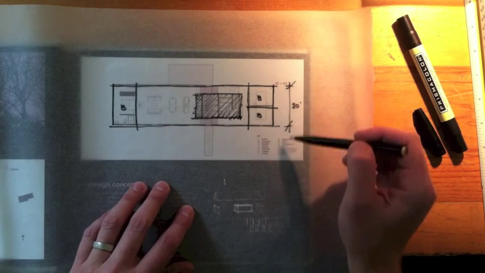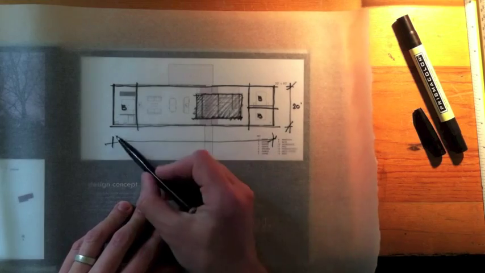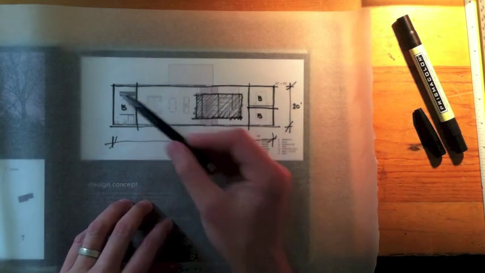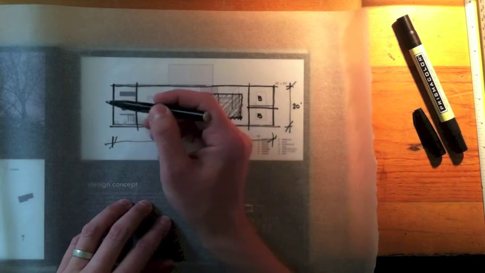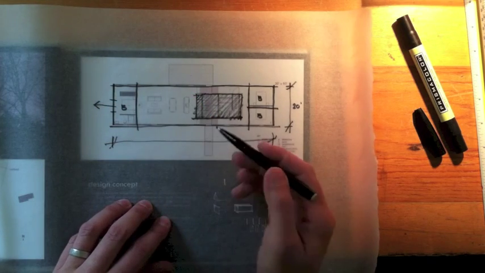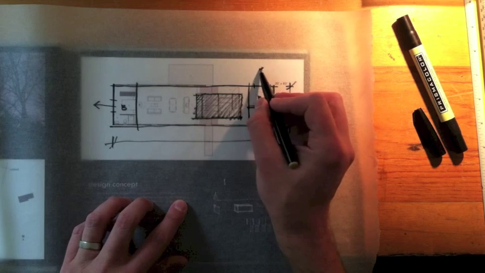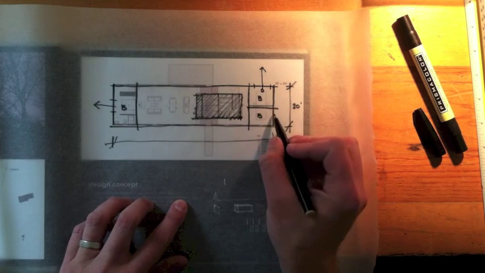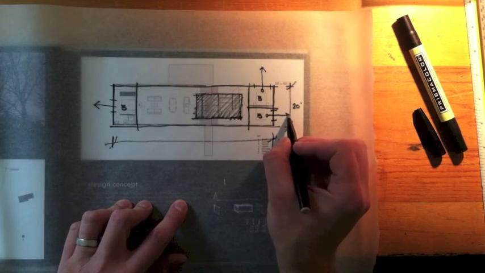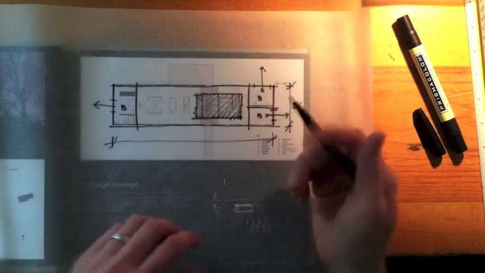Okay, so we have this simple dimension here. Now we can stretch this out as long as we want. If there was a view over here, or a stream over here, is there something special you want to take advantage of? You can start cutting holes in this and really frame views out to special places. This could be a set of doors that looks out to the view. This could be a giant window. You could look out to a view out here. All kinds of opportunities arise here within a really simple shape.